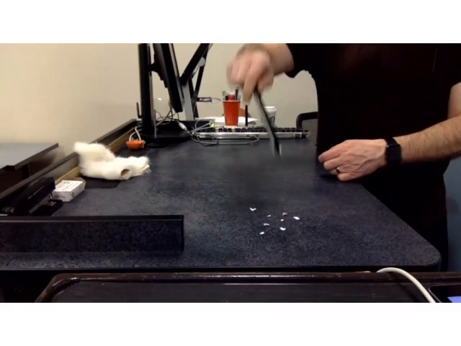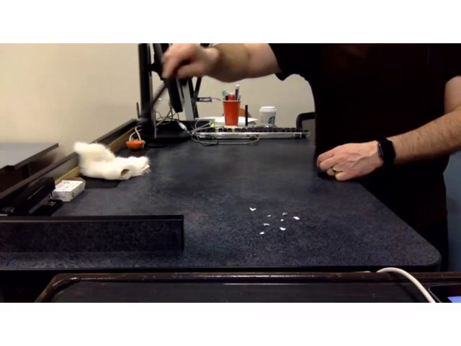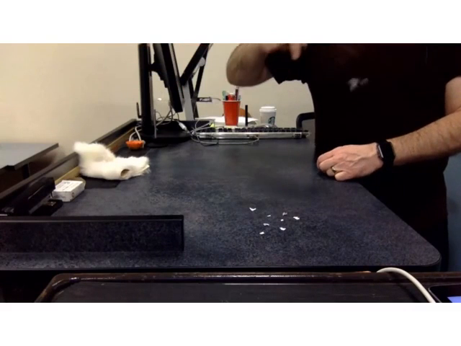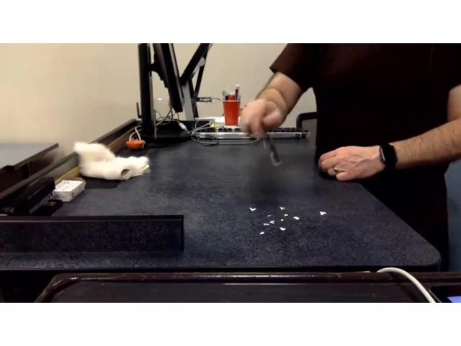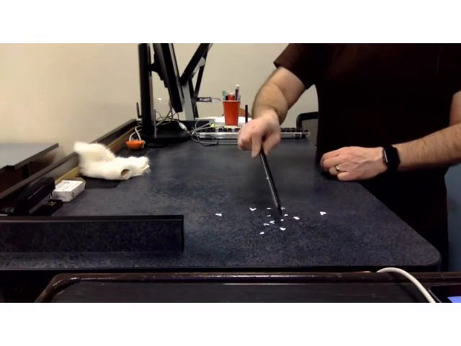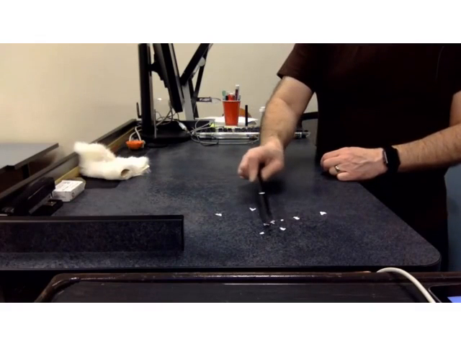It wasn't a moment ago. There we go. You see? They're sticking to this plastic rod. Why in the world are they doing that? And how did they get there in the first place? Well, that was cool. Yeah, they're actually jumping up into the air.